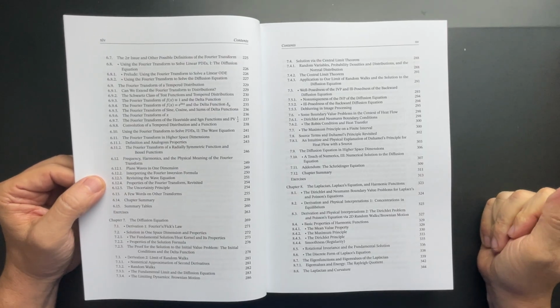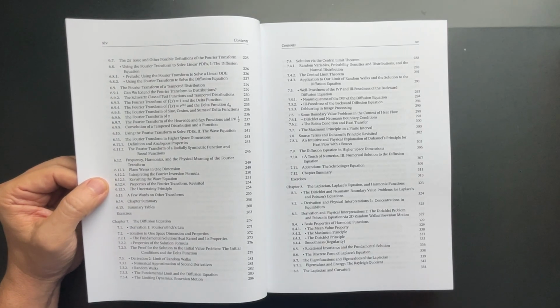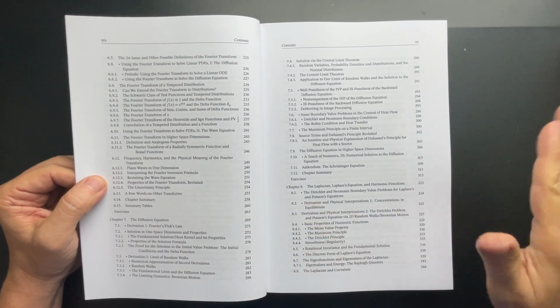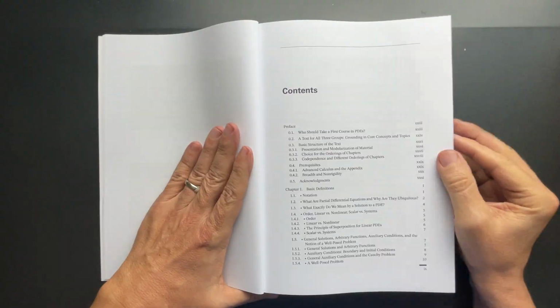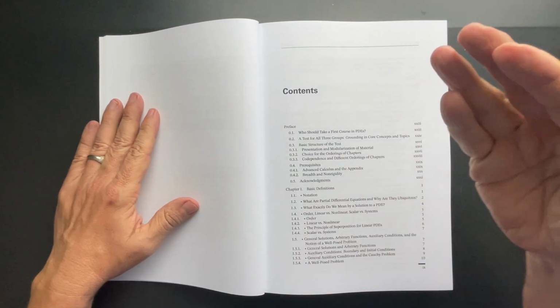Now, this video is going to be a little bit of a different video than the ones that I usually make, because I'm not really talking about any one book. I'm going across multiple books in multiple parts of math, and just showing how different the table of contents can be. So these are tables of content.